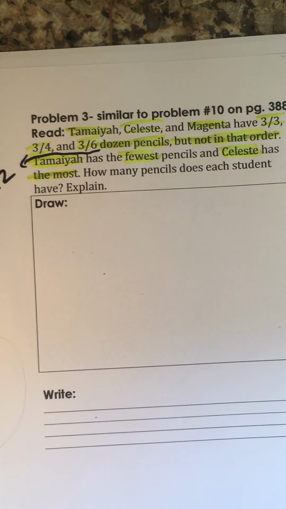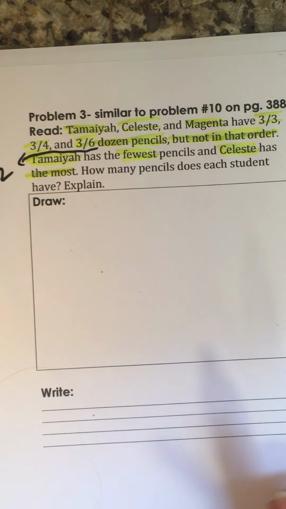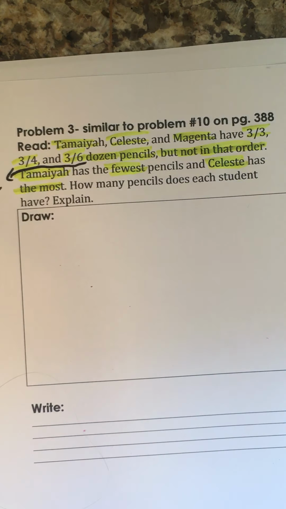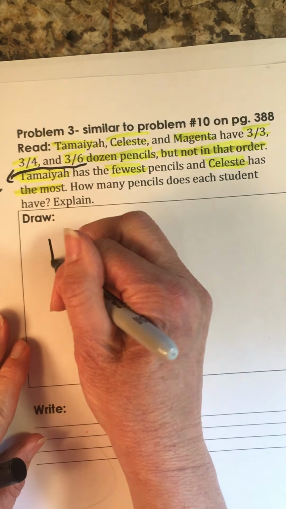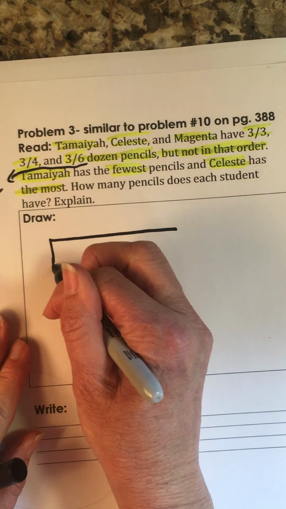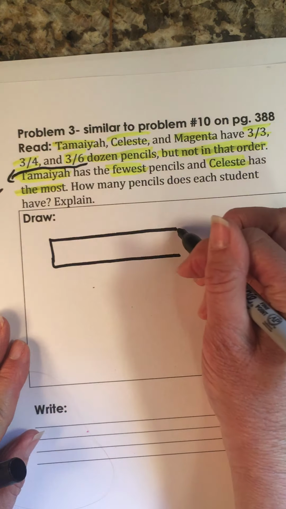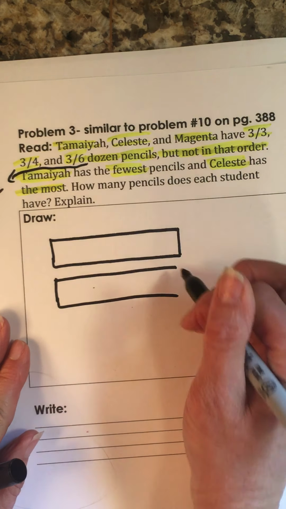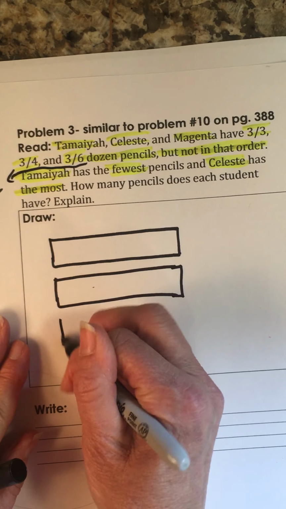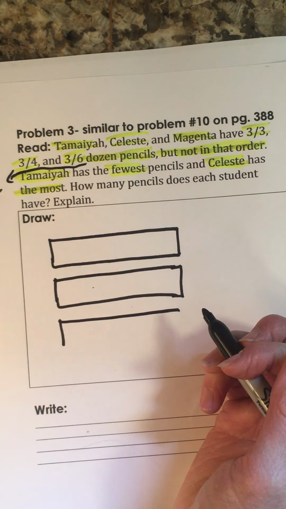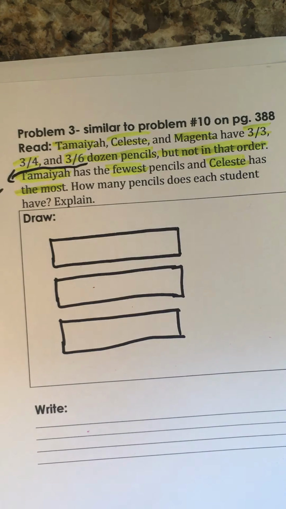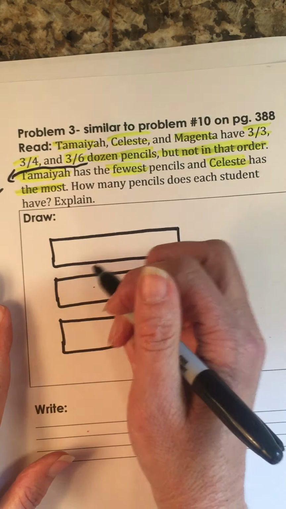12 is a dozen. Okay, so I'm going to draw these fractions so I can kind of figure out how much they are. So let's see. Let's make 3 different tape diagrams or fraction bars. Okay, so let's start with doing 3/3.